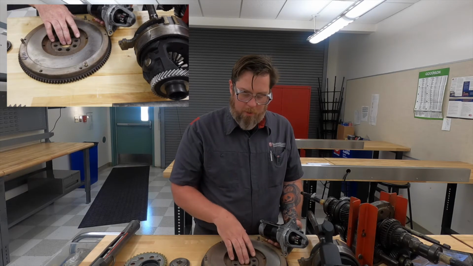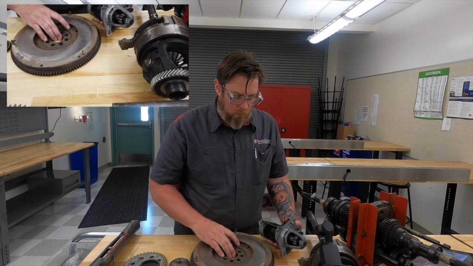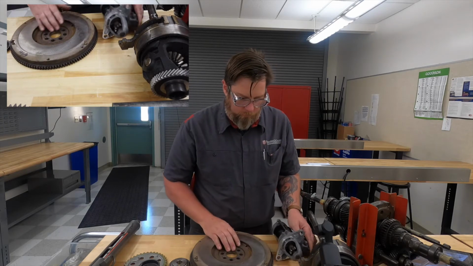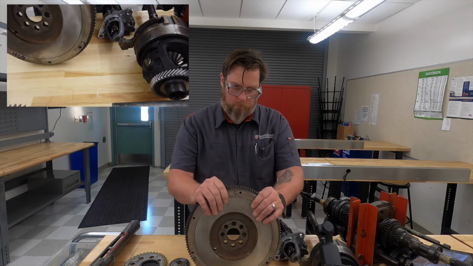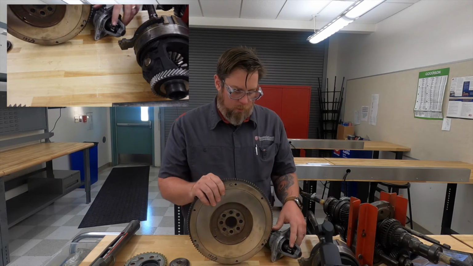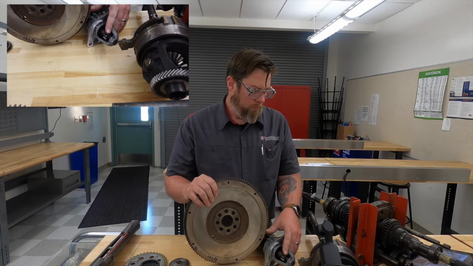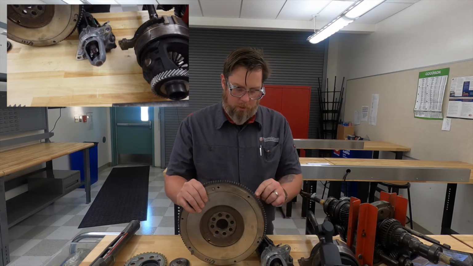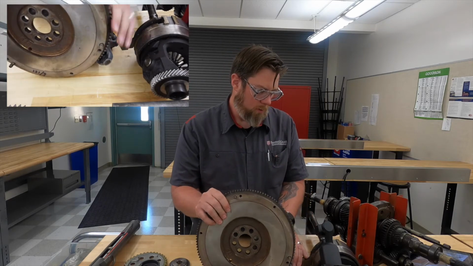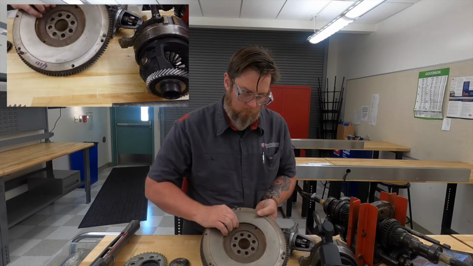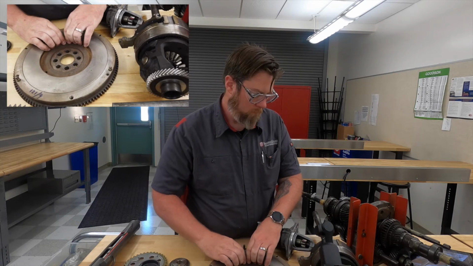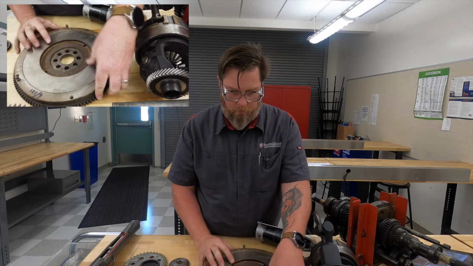So how does it do it? Well, let's think about the actual transfer of motion that we're looking at here. If you look at this small little gear on the starter, it's going to engage the teeth on this flywheel here, on the outside of the flywheel.